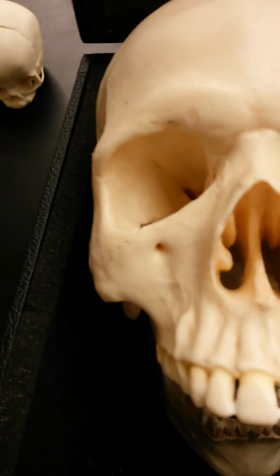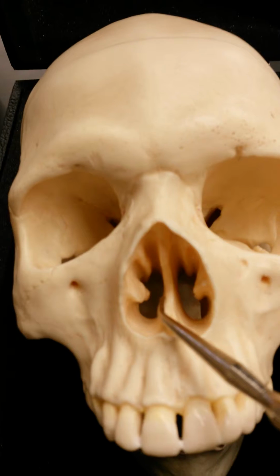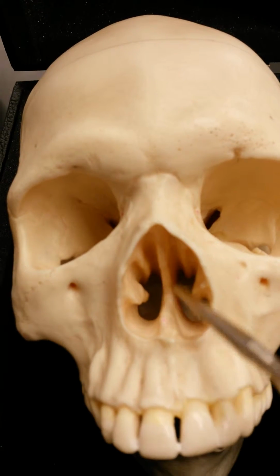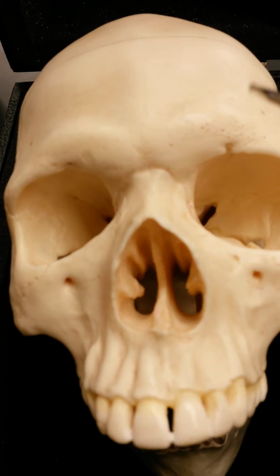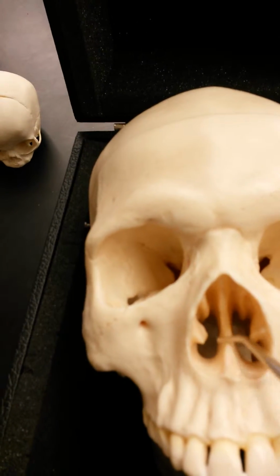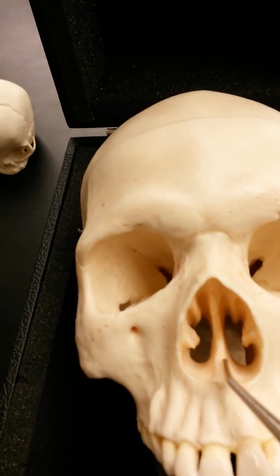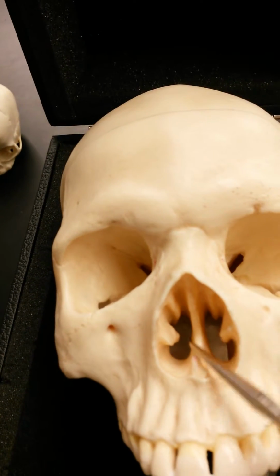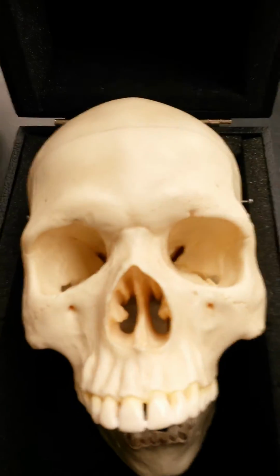Also, if you're looking at the nose, you will see right here in the middle the nasal septum, and the nasal septum is usually two parts. This is the bony part, and the cartilaginous part is gone. It decays after death. The major part, all of this here, is called the perpendicular plate of ethmoid. This little part down here is called the vomer. Both of them together make the bony nasal septum.